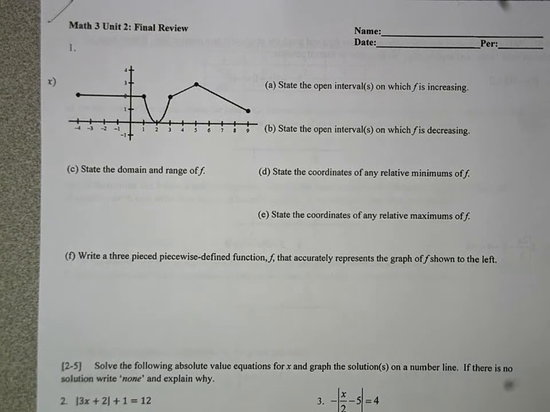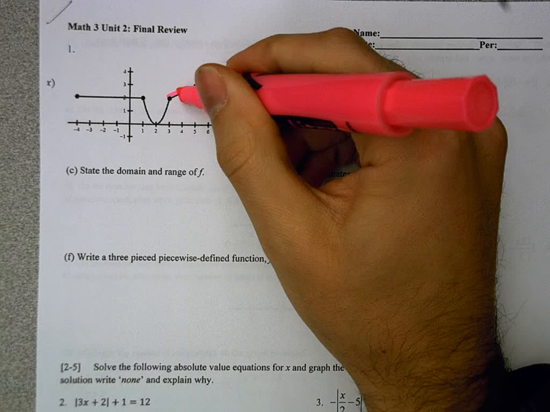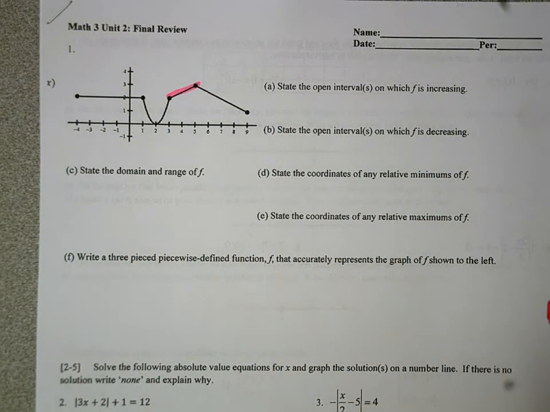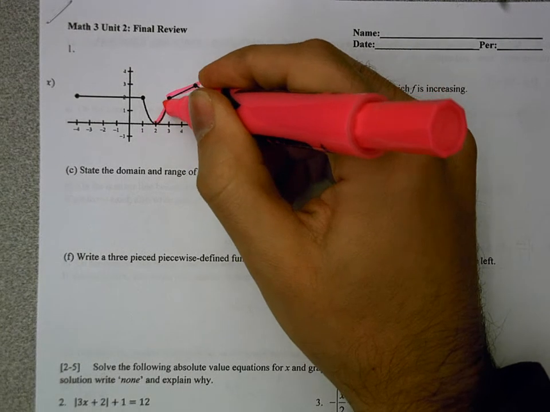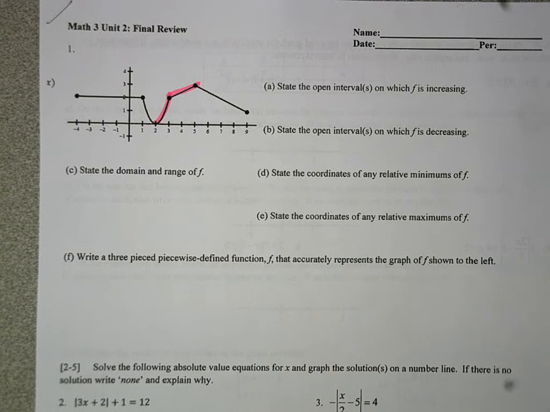Michael, go for it. 3 to 5, so we've got it increasing here. Anywhere else where the graph is increasing? 2 to 3. Now, for those two, does everyone say that it connects, right? And it doesn't stop increasing? It's actually increasing the whole time?